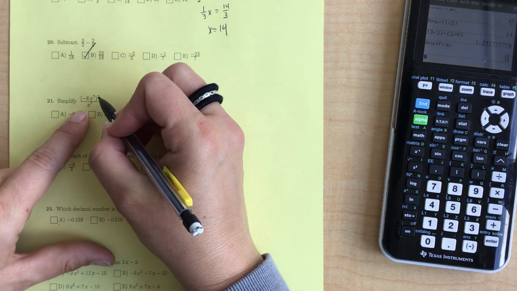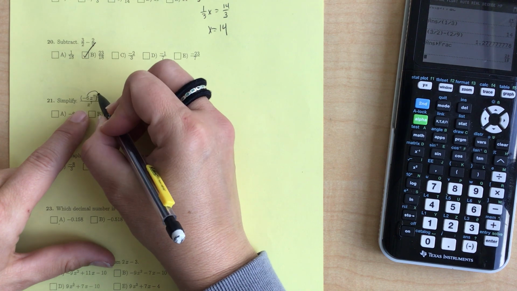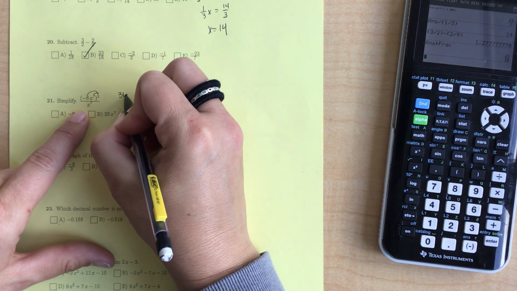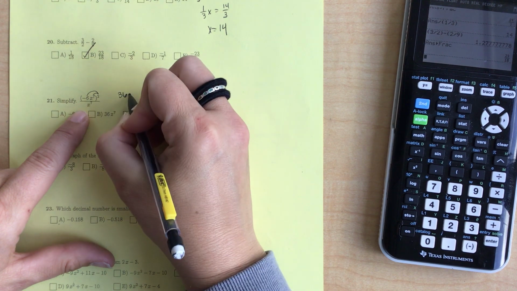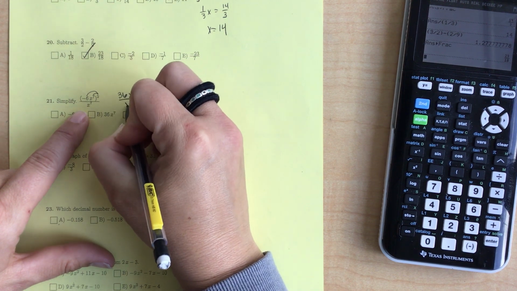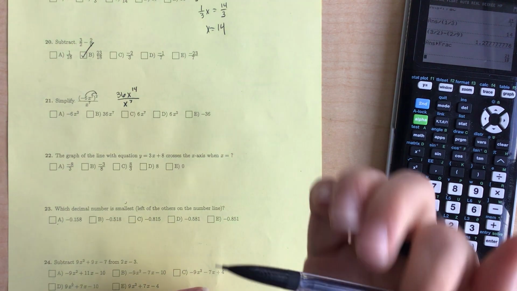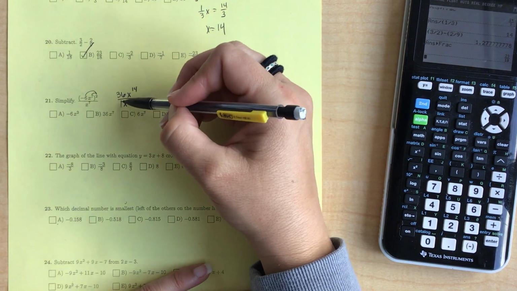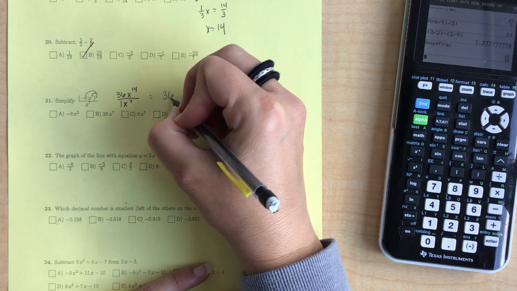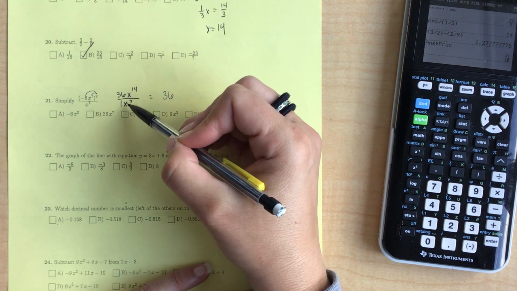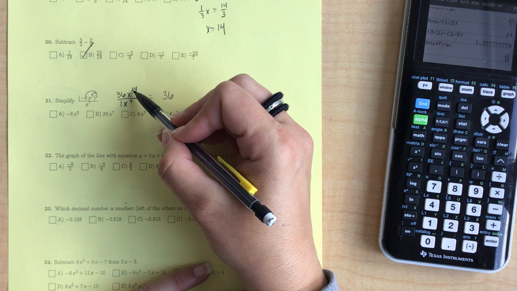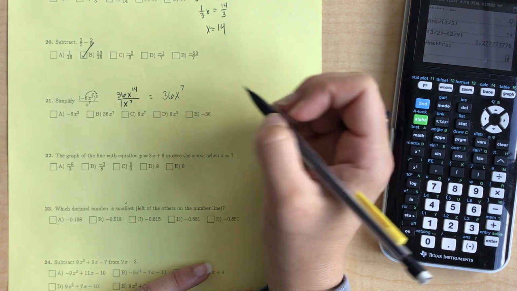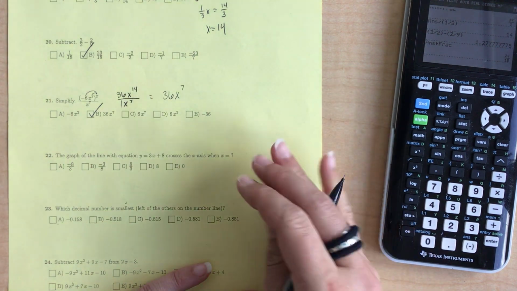All right, simplify. So again, first I'm going to distribute this squared. So negative 6 squared is 36. Power to a power, we multiply. So this is what I have, okay? So there is no number down here. You can think of that as just 1. So 36 divided by 1 is just 36. And then when we're dividing with exponents, you subtract. So 14 minus 7 gives me 7. So the correct answer is B.